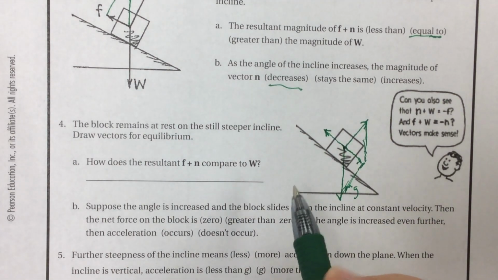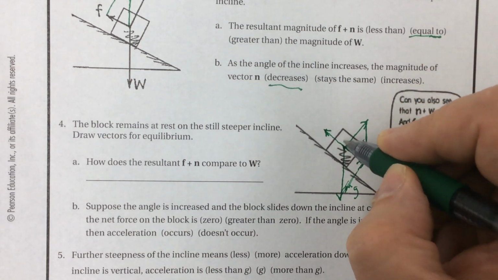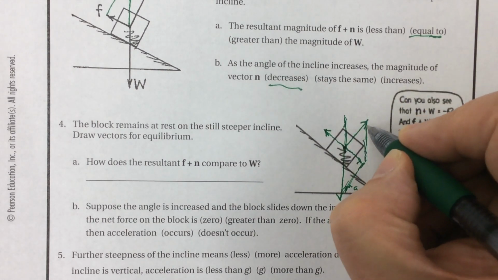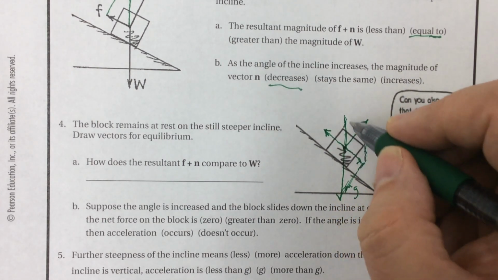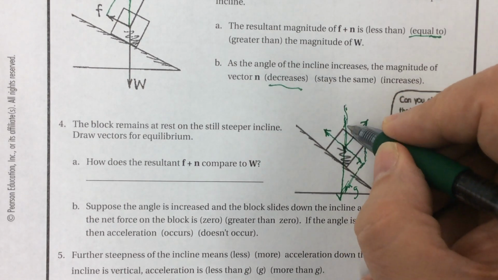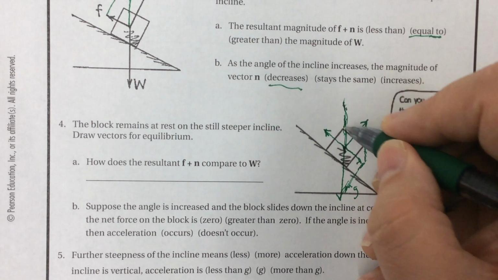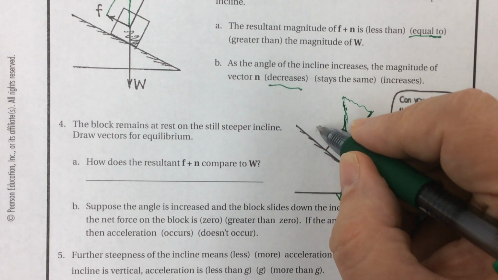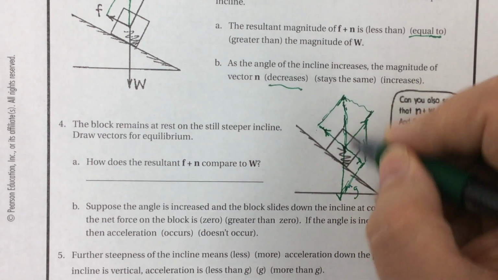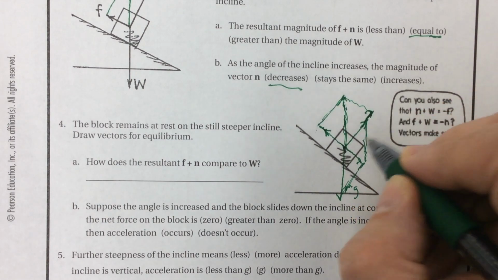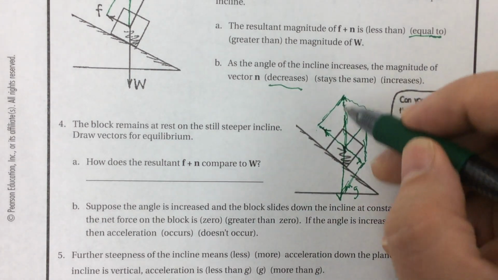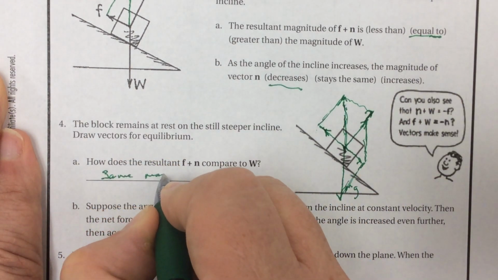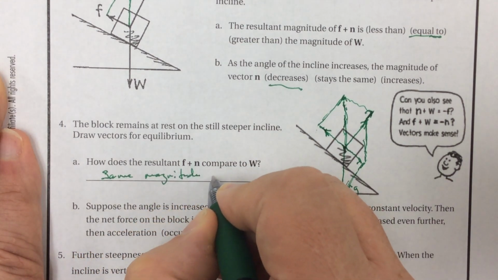How does the resultant compare? Okay, now the resultant, remember, if this is F and this is N, the resultant is going to be equal and opposite. So the resultant has to be the same length of a line as this and at 180 degrees. That means that this is actually a little farther. So something like this. So I've got a normal force acting up and a friction force acting back, equal and opposite to this. So it would be the same magnitude and opposite direction.